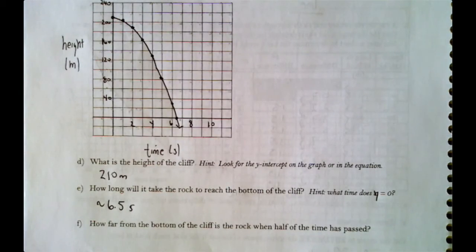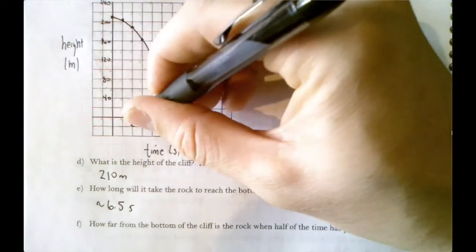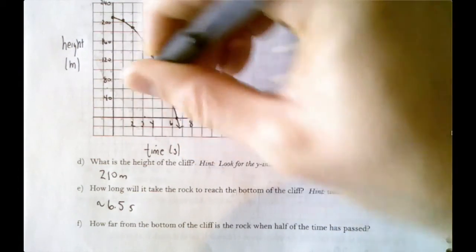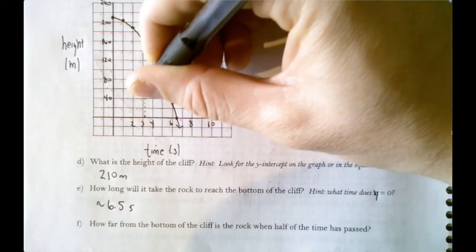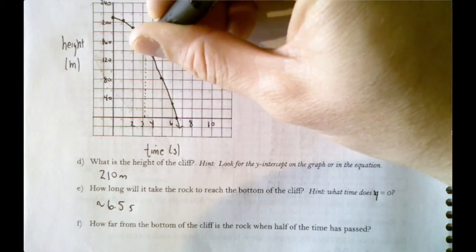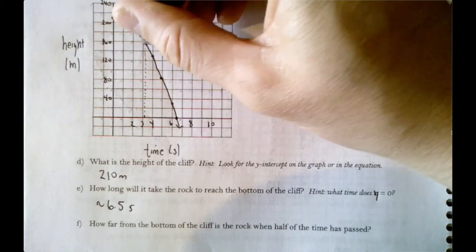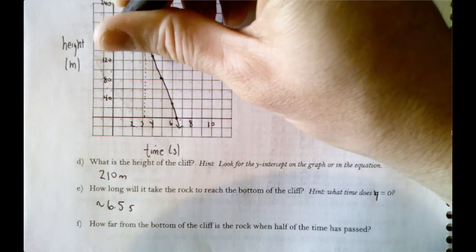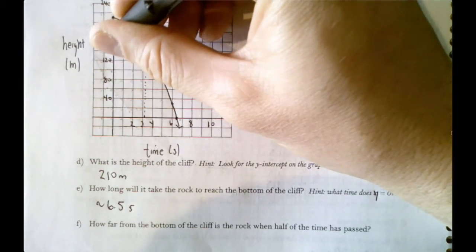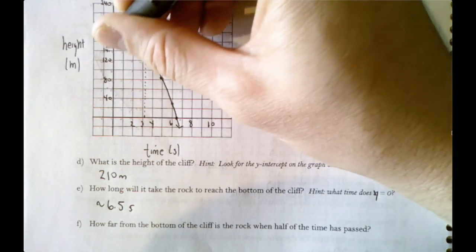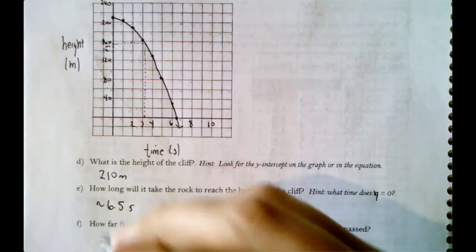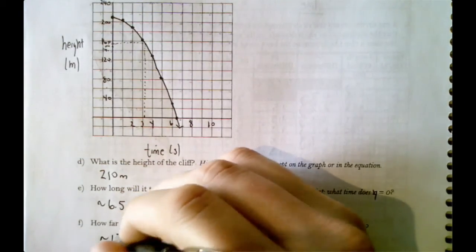And how far from the bottom of the cliff is the rock when half of the time has passed? Well, half of 6.5 would be 3 1/4. So 3 is here, so a little bit more than 3. Let's see. All the way up. Right there. Go across. So that's 160. That'd be 140. That's 150. I don't know, 155 we could call it. If you said 150, I think that's fine too.